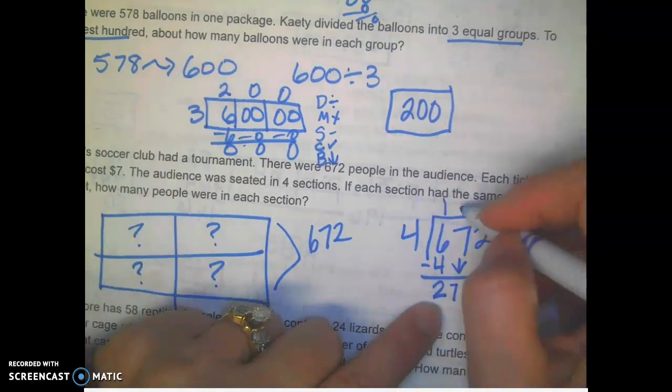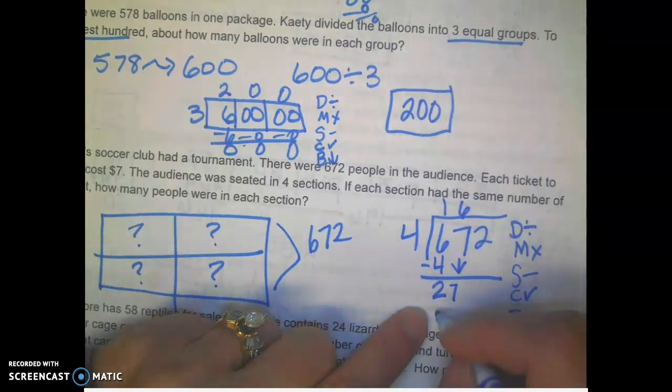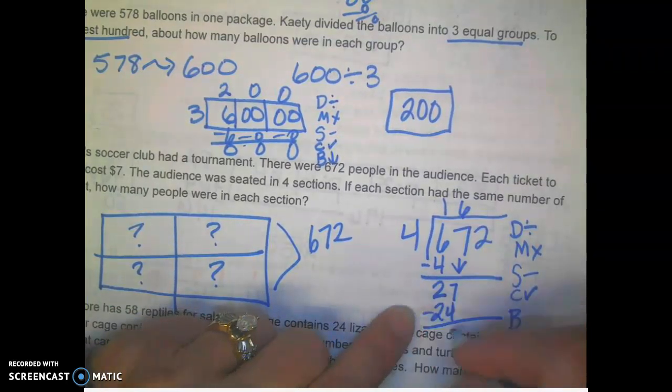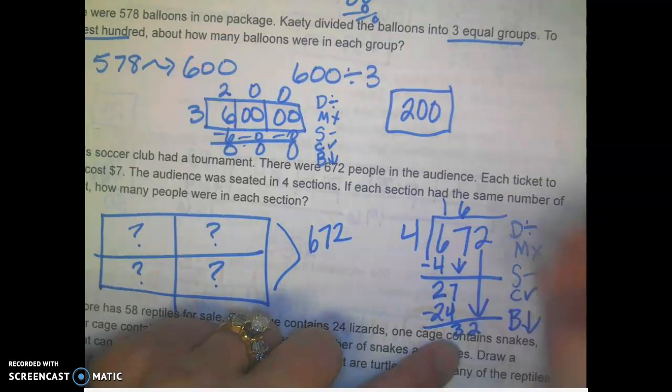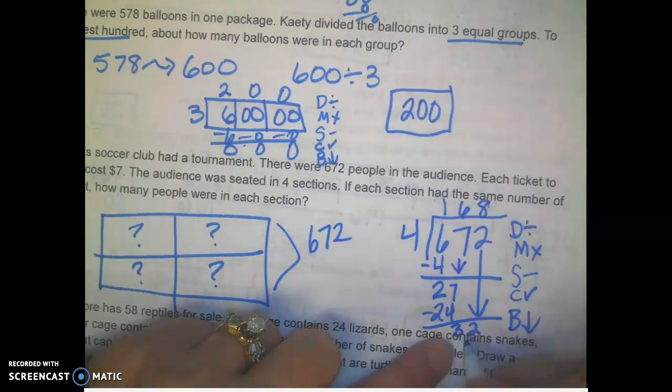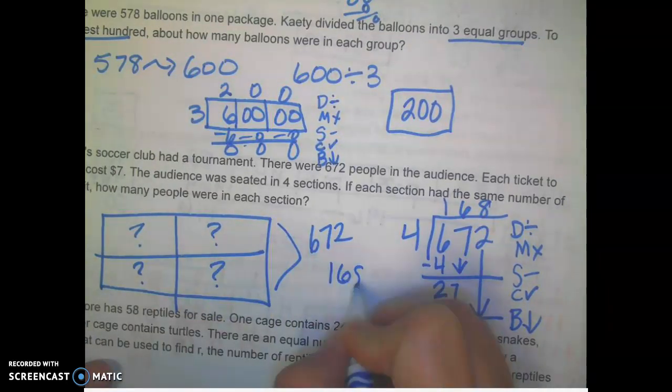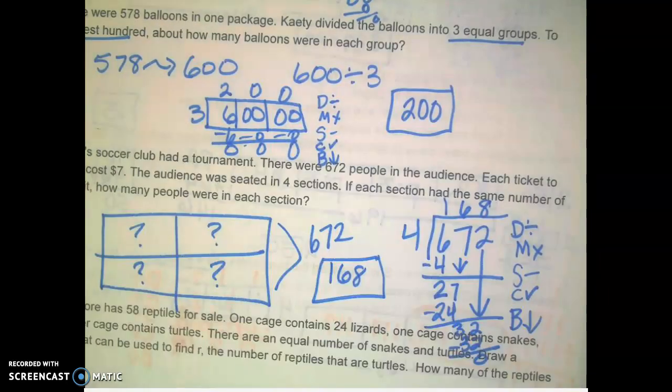4 goes into 27 6 times. 6 times 4 is 24. Subtract. Check. And then bring down your 2. Divide again. 4 goes into 32 8 times. 8 times 4 is 32. And you subtract and have a remainder of 0. So there were 168 people in each group.